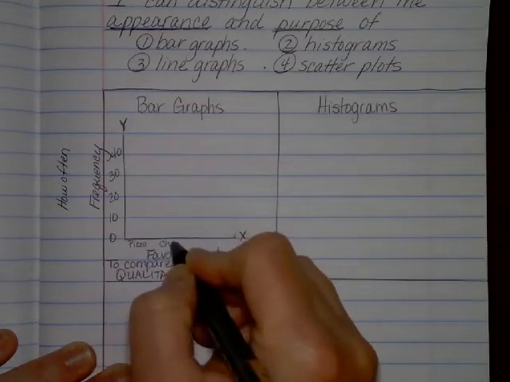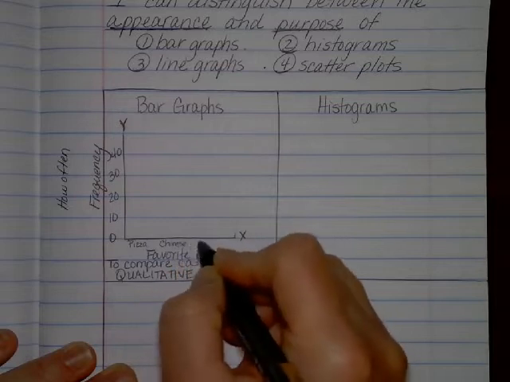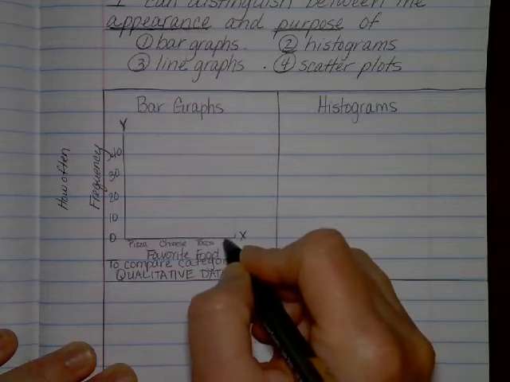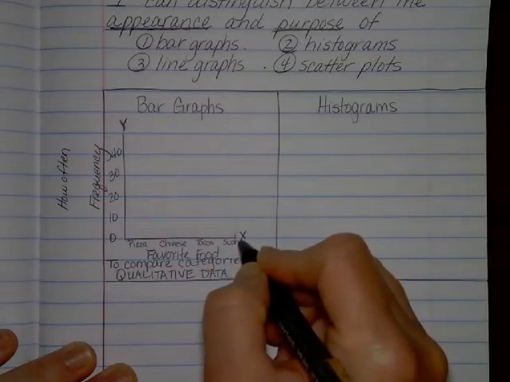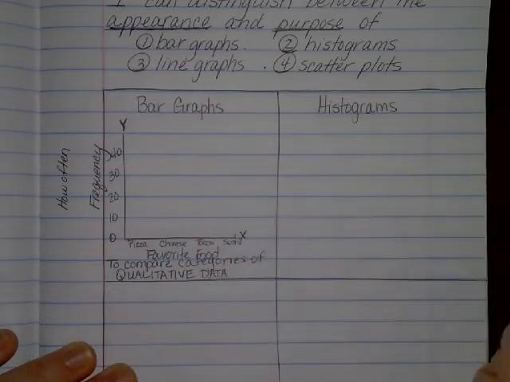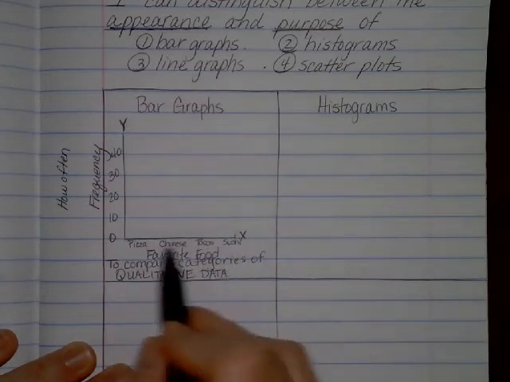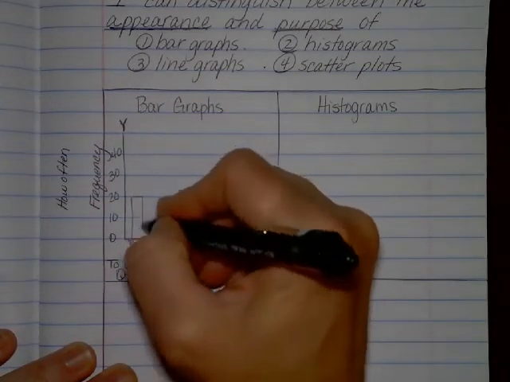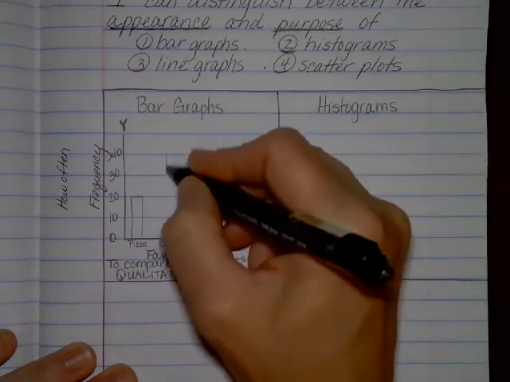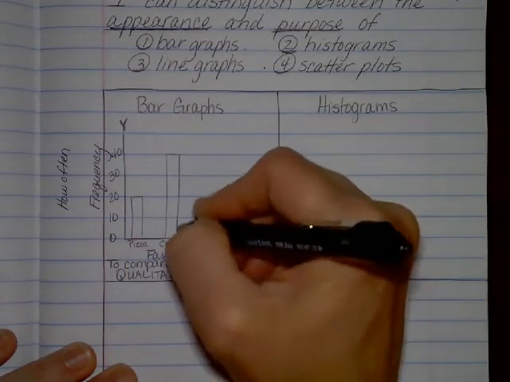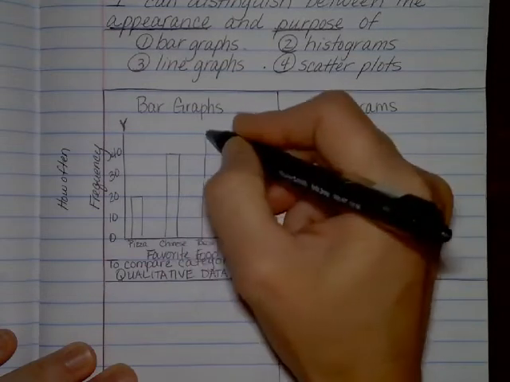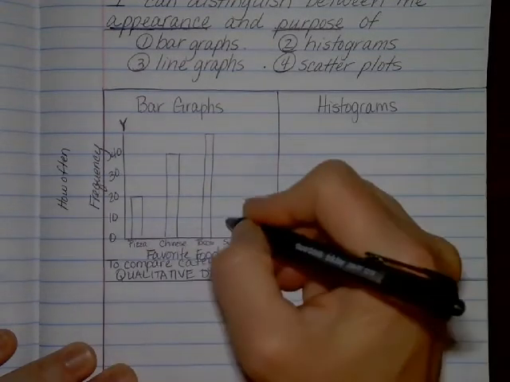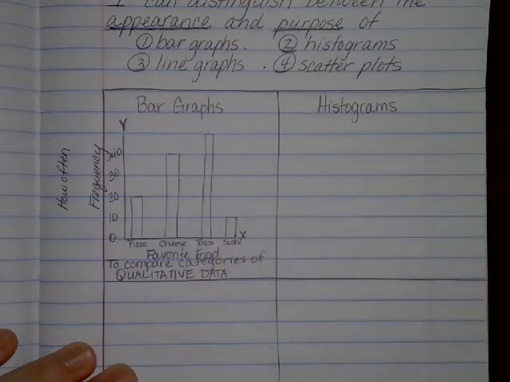Pizza, Chinese food, tacos, or let's say sushi. So these are categories that describe a type of food, and each category has its own bar, and so each bar tells us how frequently people chose that answer.